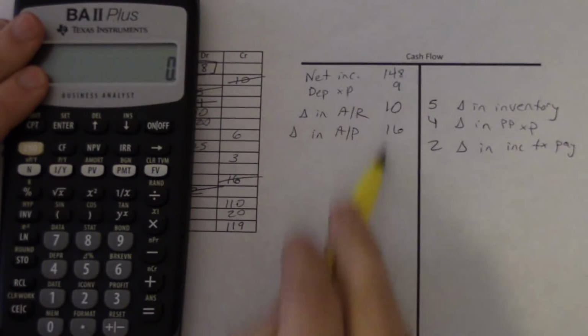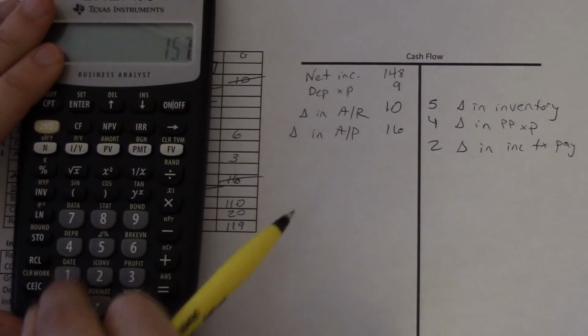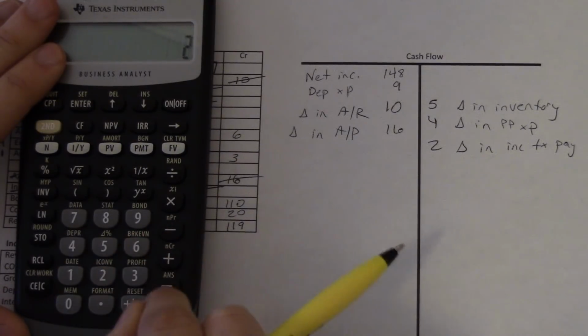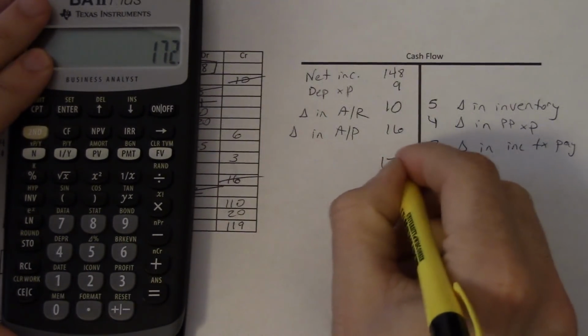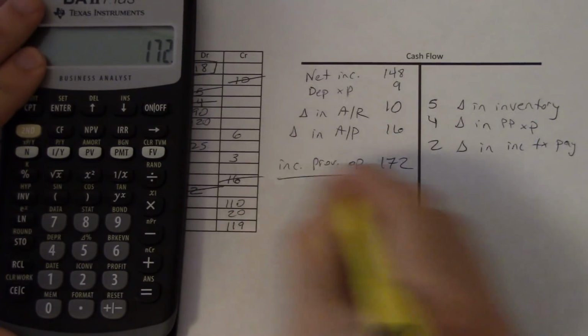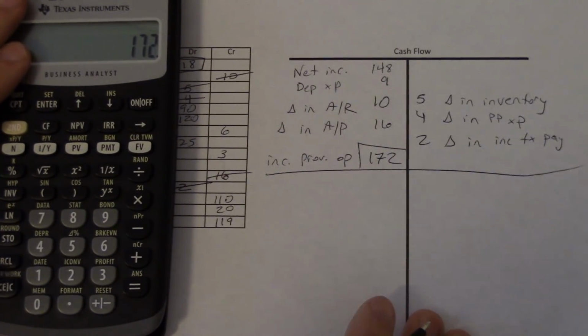We add all of our debits, subtract our credits. So 148 plus 9 plus 10 plus 16 minus 5 minus 4 minus 2. 172 is our income provided by operations. We're getting positive 172.